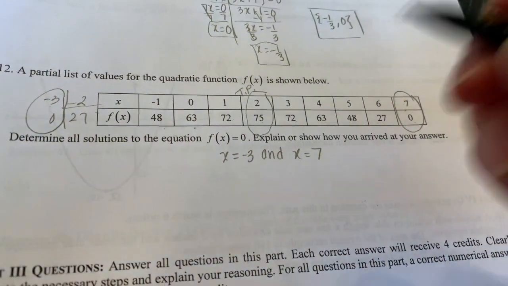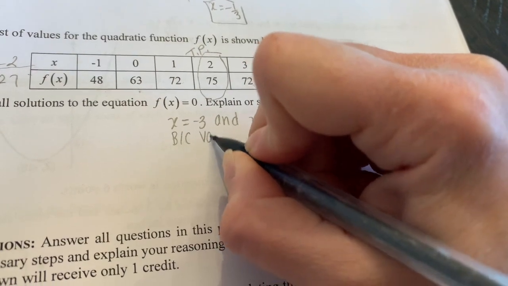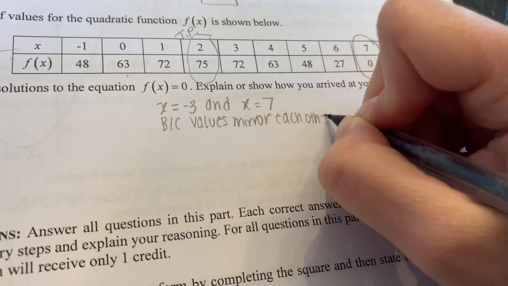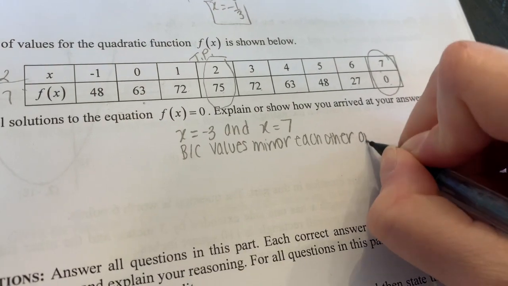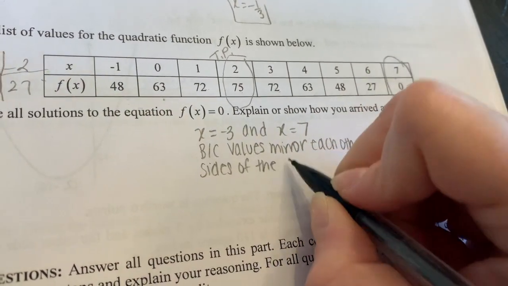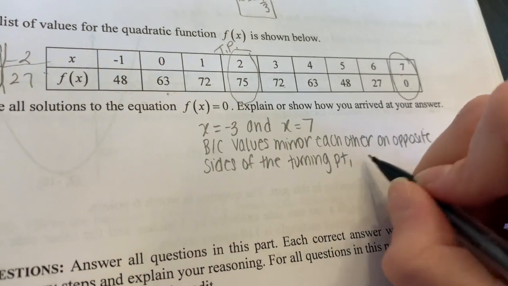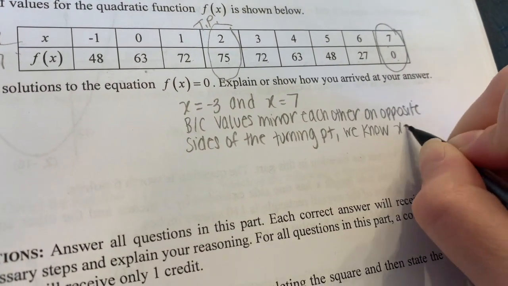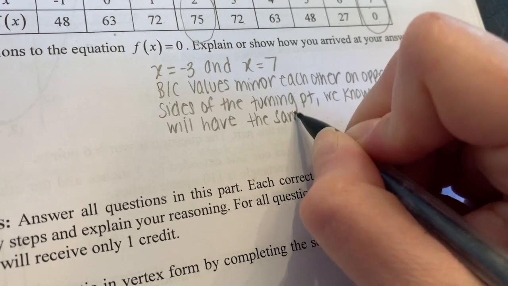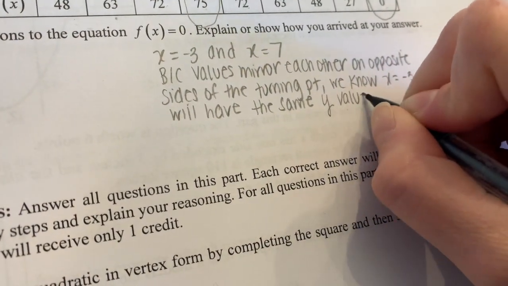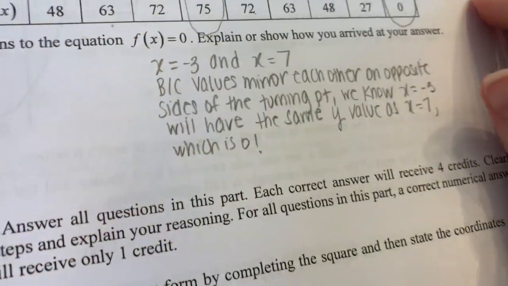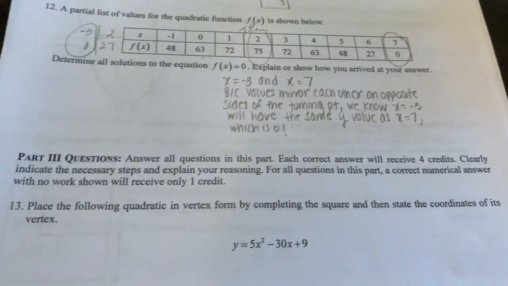And you just explain this, you can say, because values mirror each other on opposite sides of the turning point, we know x equals -3 will have the same y value as x equals 7, which is 0. Okay, anything similar to that works, okay?